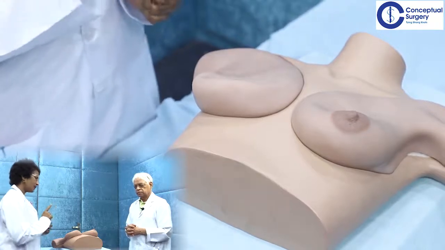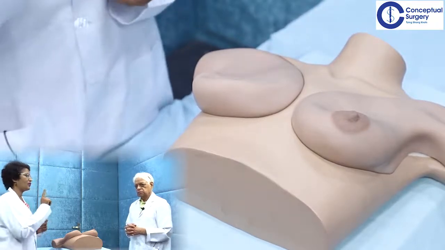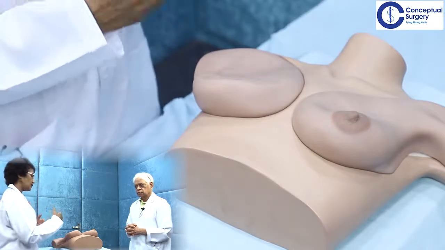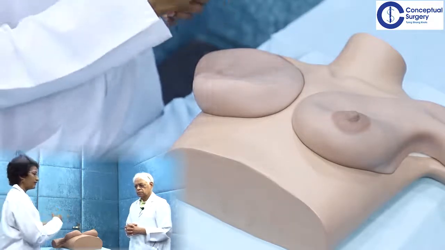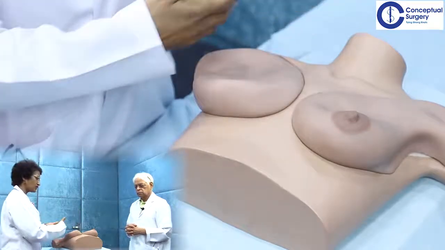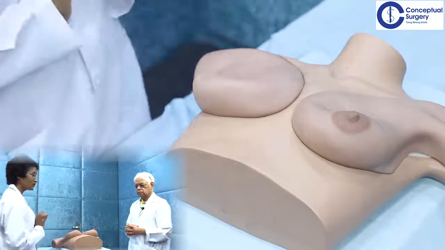The important thing to understand is you start palpating from the normal breast, because that's your reference breast, because you will compare everything that you are feeling on this breast with the other side, because sometimes you can have fibroadenosis and they are symmetrical, so you know that's nothing to worry about.